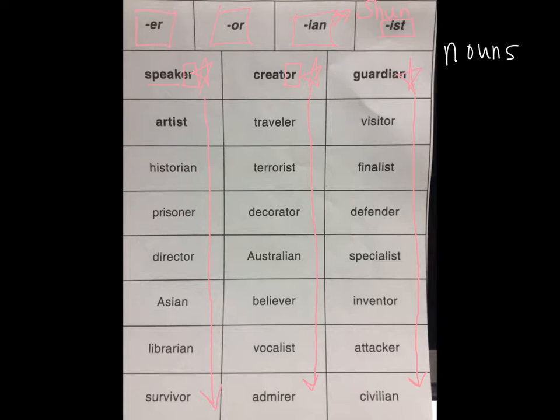Again, we have OR added on as a suffix. Our base word is create. Now, create is an action. If you're creating something, it's an action. But a creator, adding on the OR, turns that into a noun. It actually turns it into a person. The person who's doing the creating is the creator.